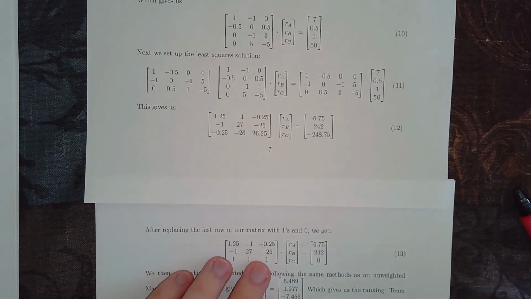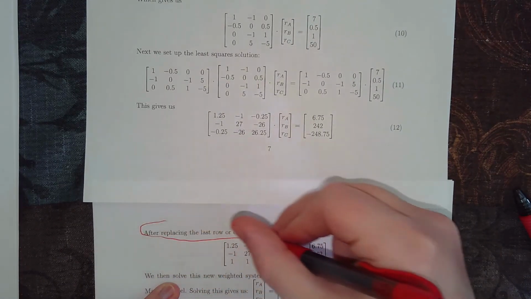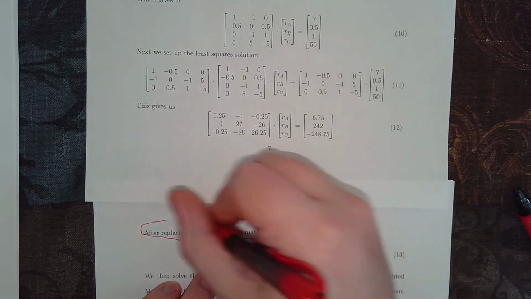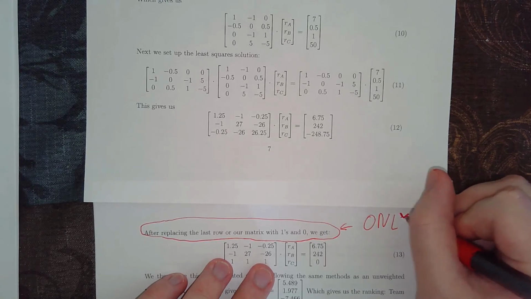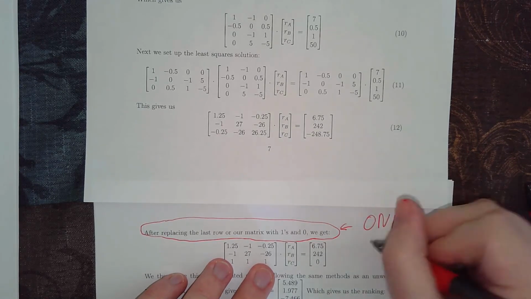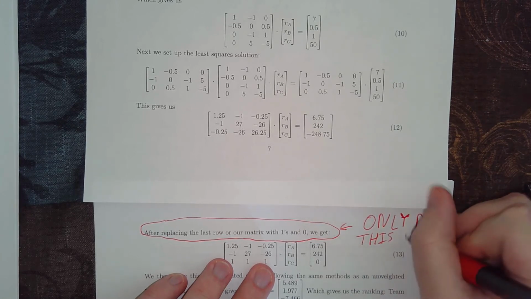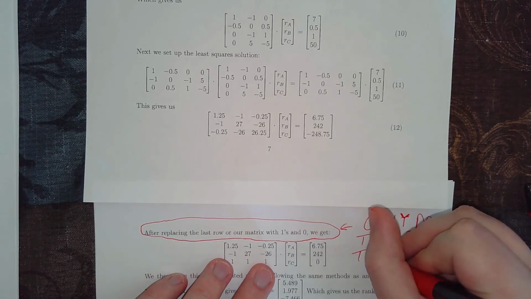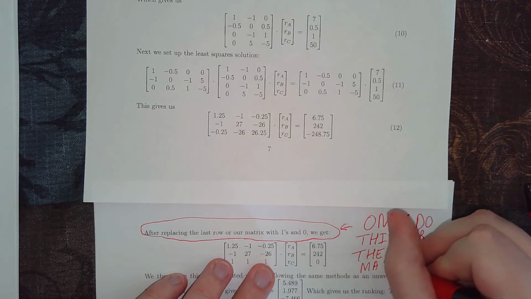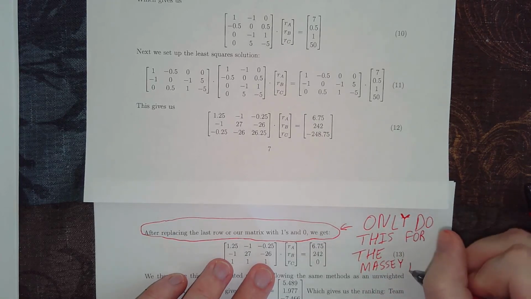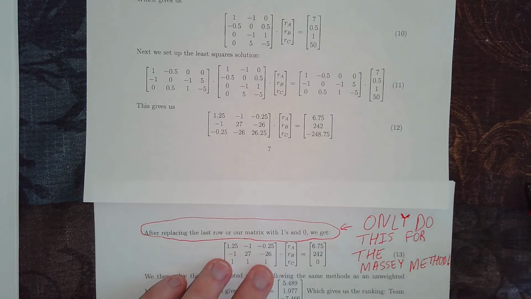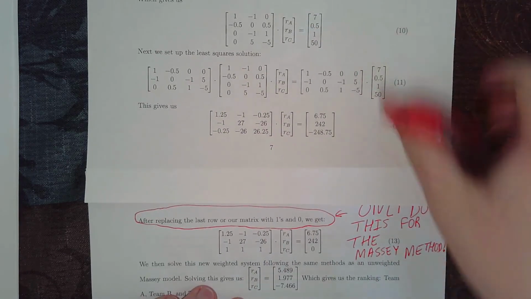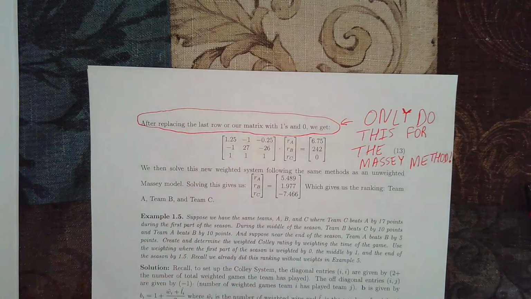And remember that when we're doing the Massey method, I want to point out this replacing the last row of our matrix with 1s and 0s, we only do this for the Massey method. Right, in general, we're not doing that for least squares. So this is what we get when we make this replacement.